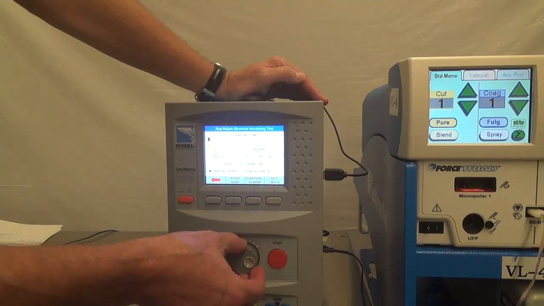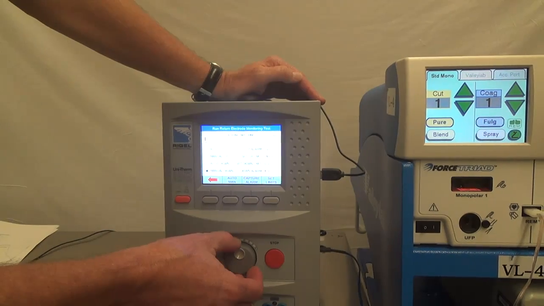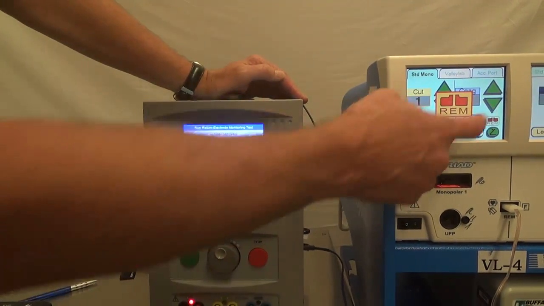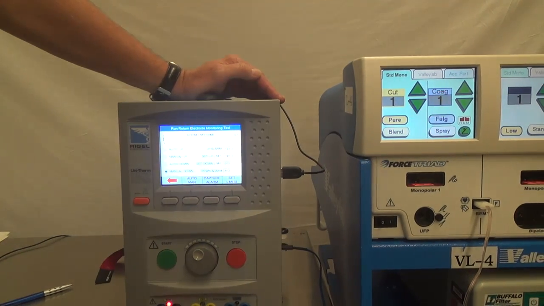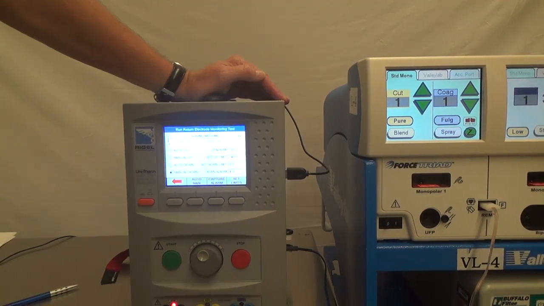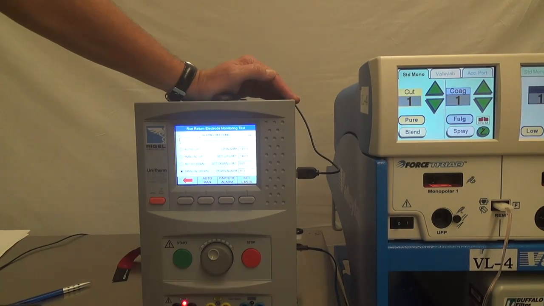You hear the alarm when you go to 4, but you also note that the REM tab alarm lights red, like that. So you hear the alarm, you see the visual, you know it's working. There you have it, you've completed the REM check of your ForceTriad.